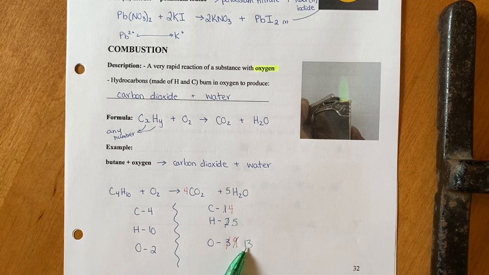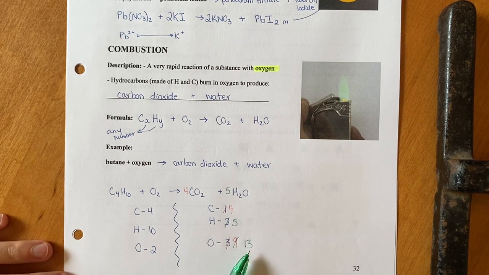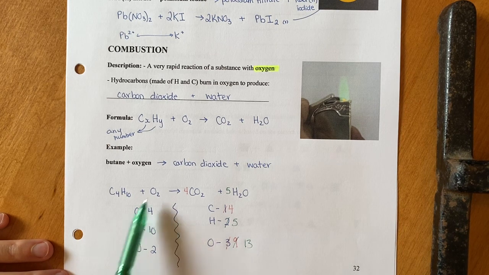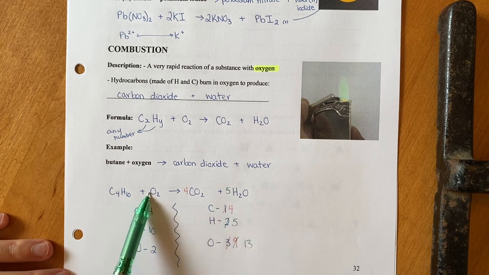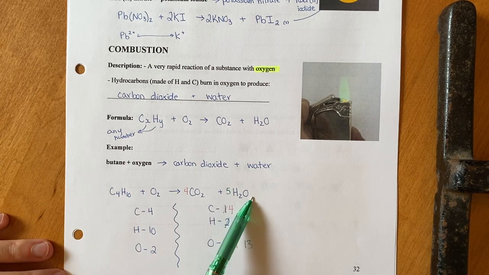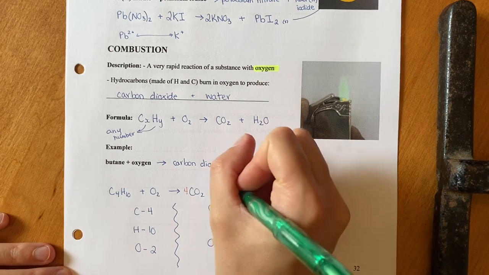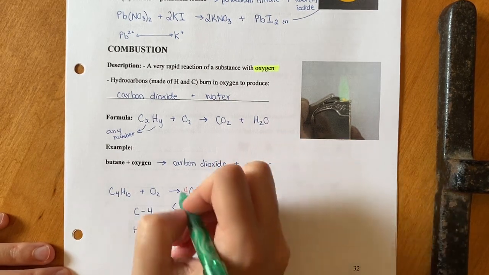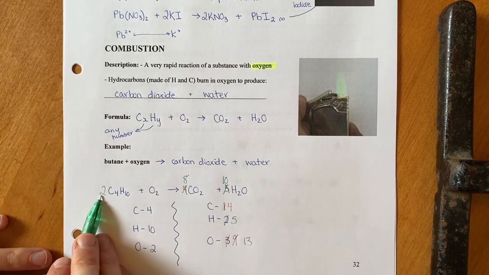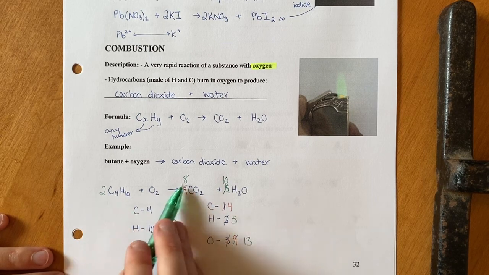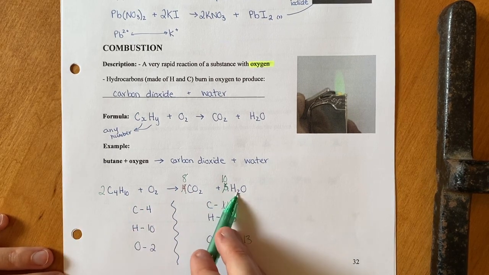But we run into a problem here, and that is we're getting a number of oxygens, 13, that's odd. So it's not divisible by 2. And we don't want to write 6.5 in here. Your coefficients should always be whole numbers. So the way that we fix this so that we can end up with a whole number here is we're basically going to multiply everything by 2. So we're going to make this 5 a 10, we're going to make the 4 an 8, and we're going to make there be a 2 in front of this. So this makes that 8 and 8, 20 and 20.